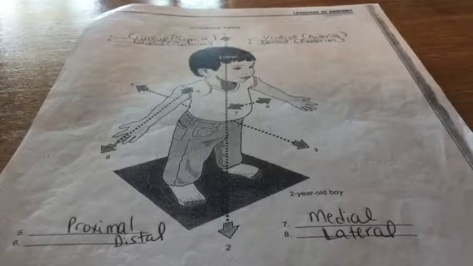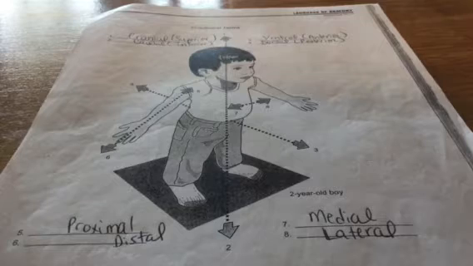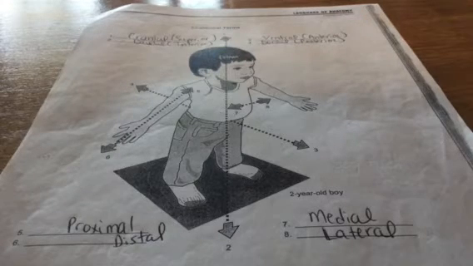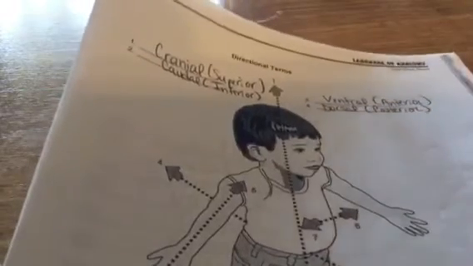Alright folks, so now we're going to talk about directional terms in anatomy. Students sometimes struggle with this, so you need to think opposites. Each one of these is opposite to the other one. So when you're thinking about this right here, you need to look at where the arrow is.